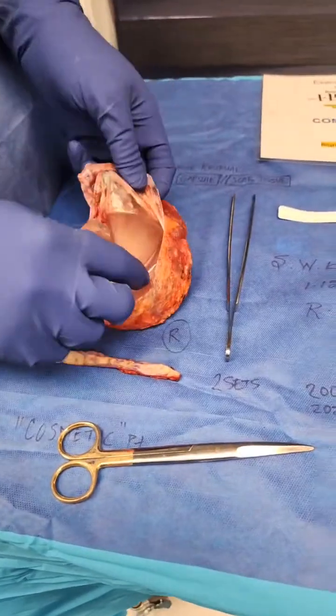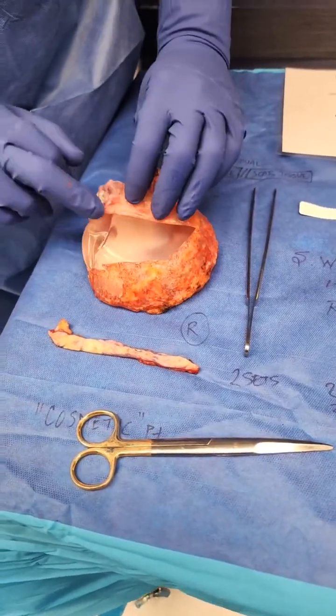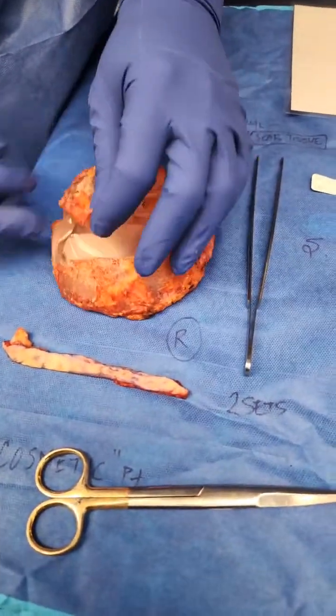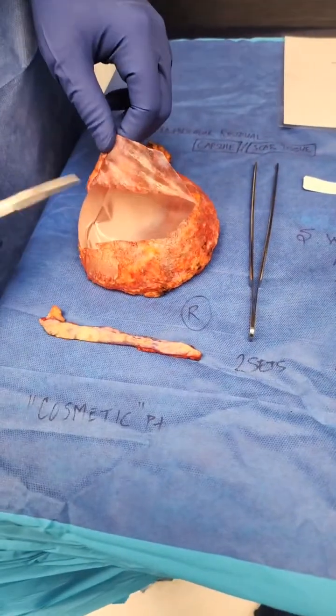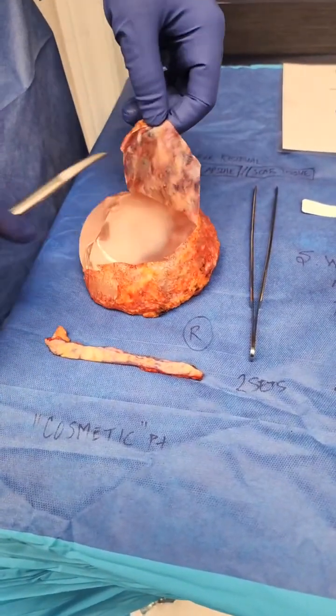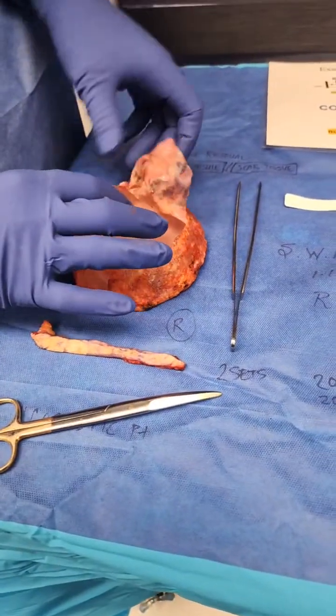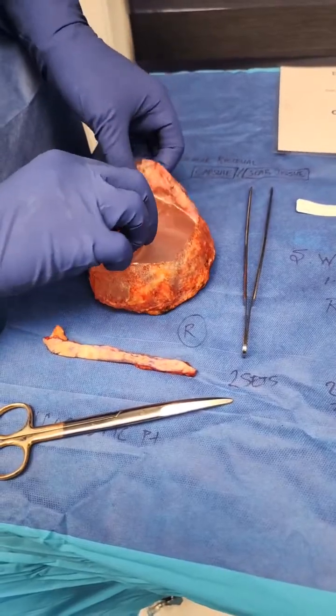And so as I cut this open, intact implant, look at the way it's compressed. See, so small amount of fluid on the inside. You see how it's compressed? Now let me go ahead and try to cut it out so you can see. So she has a capsular contracture on this side. You can see how it's sitting bunched up on itself. And you can see again, look how thin this capsular tissue is.